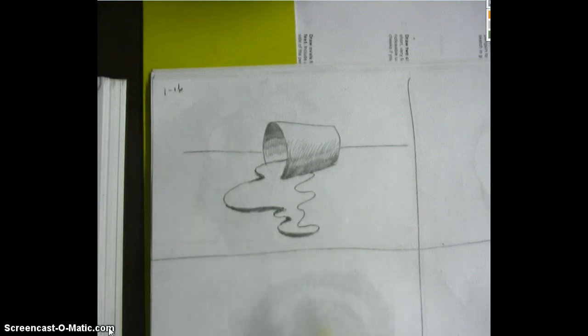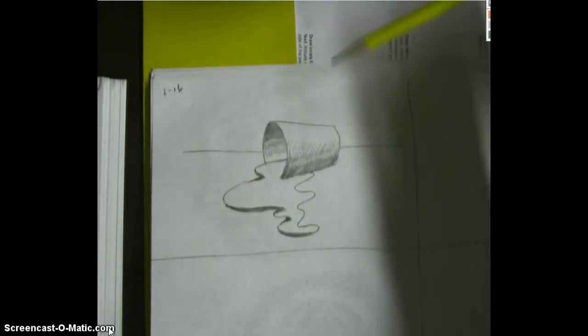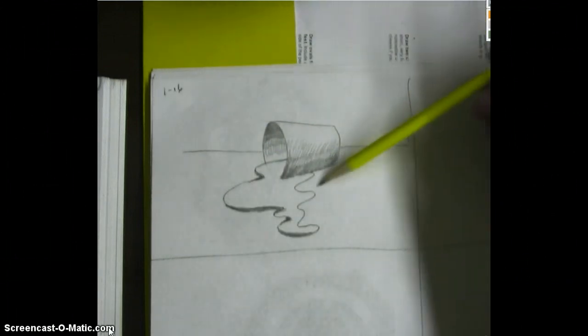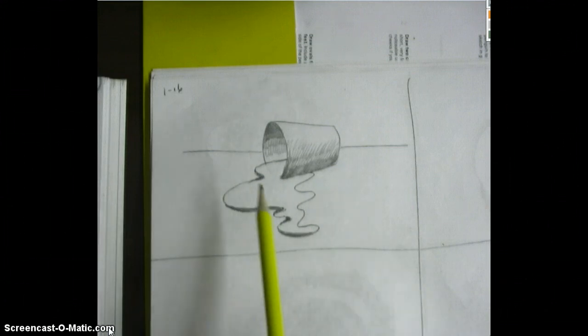I'm not going to put any on the right side because the light source is actually coming from this direction. So light is hitting on the top of this cup all down this side. So no shadows on this side, but you should put your shadows only on the left. Okay, and there you have it. There is your oops moment.